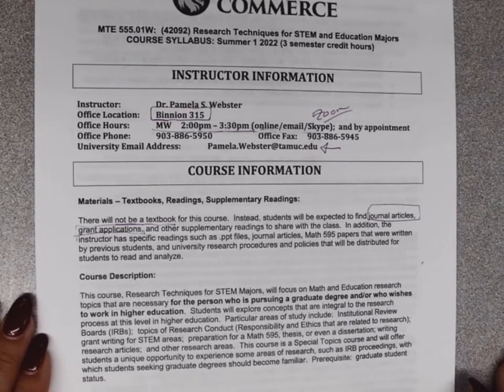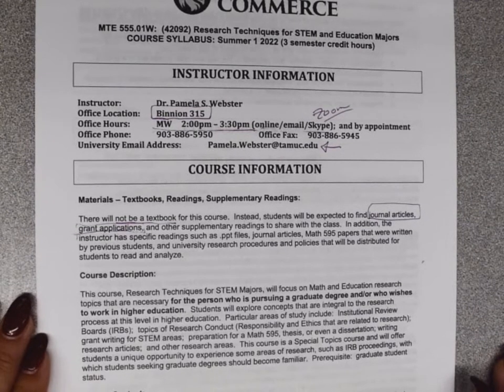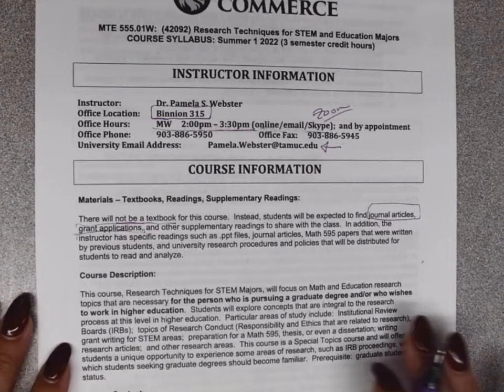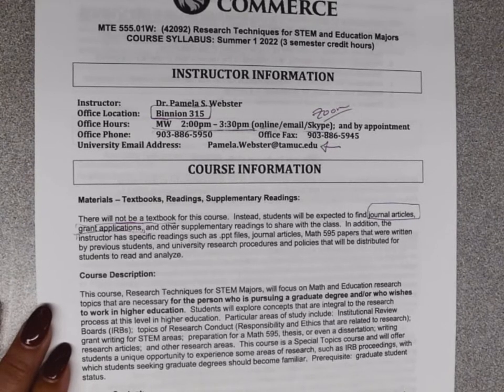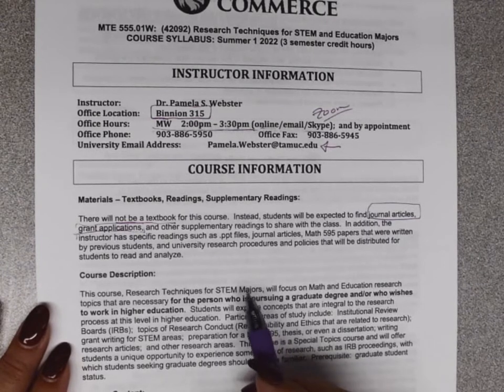So RFA, request for applications, or RFP, request for proposals, is what goes out whenever we're looking for people to write grants. It's called a solicitation. We're soliciting grant writers. So the request for the application, or the request for the proposal, is what we use to say, hey, you guys, come on and submit your proposal, and then hopefully that would get funding.